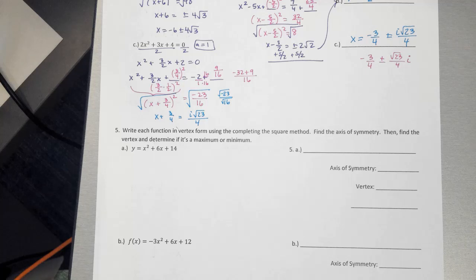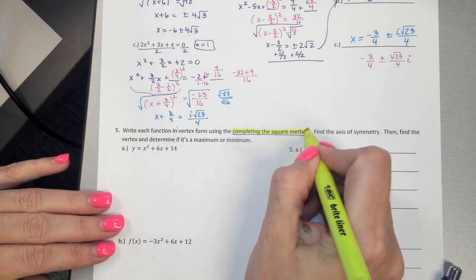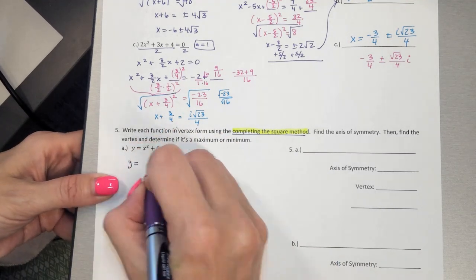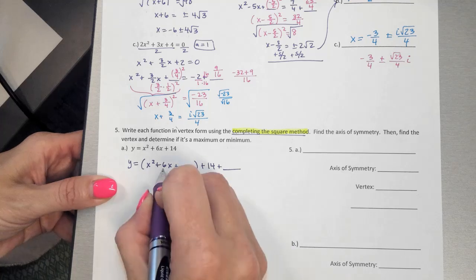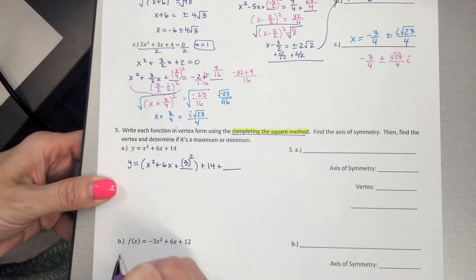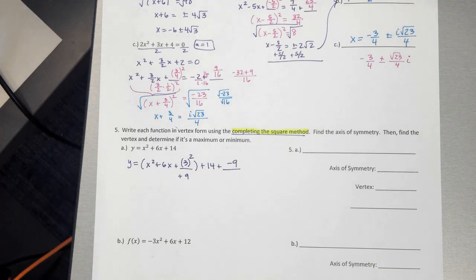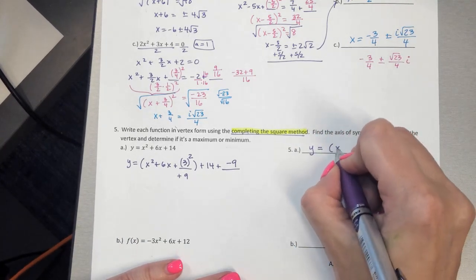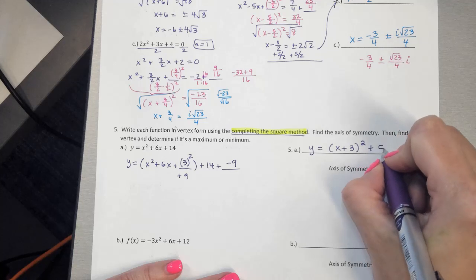Okay, for 5A, we are writing these in vertex form using the completing the square method. If you guys want to use highlighters on your test, you can. For things like this, you do have a lot of directions, so that can be helpful. So this is x squared plus 6x plus blank plus 14 plus blank. So you do half of b squared, so 3 squared. If you add 9 here, you have to subtract it here. Okay, and really, that's all the work that you need to show. And then when you're writing this on your answer line, 14 minus 9, you guys got 5.